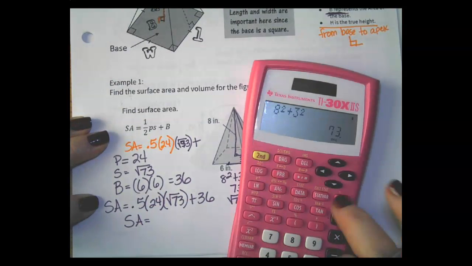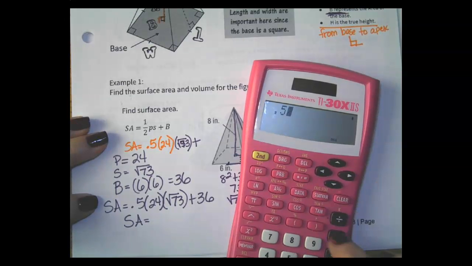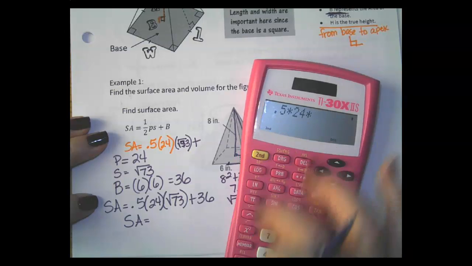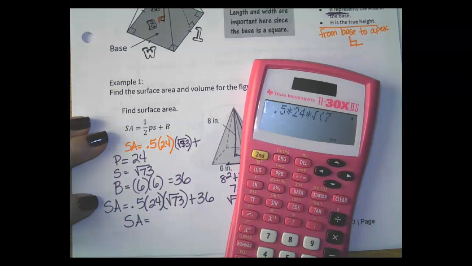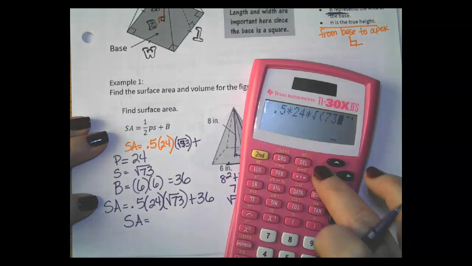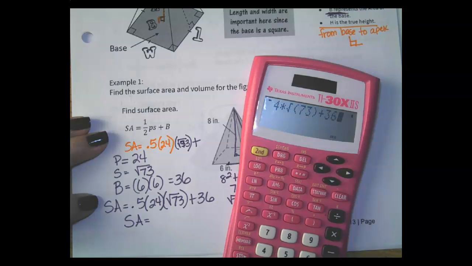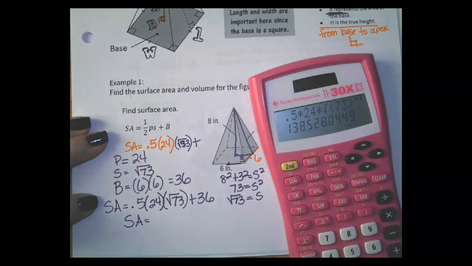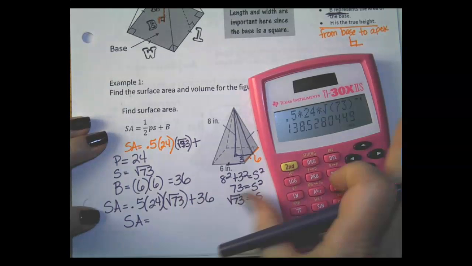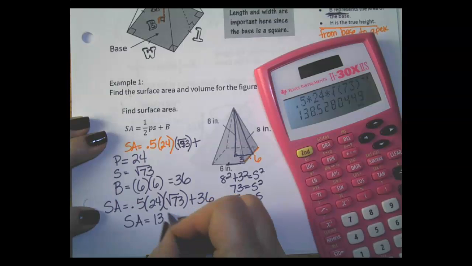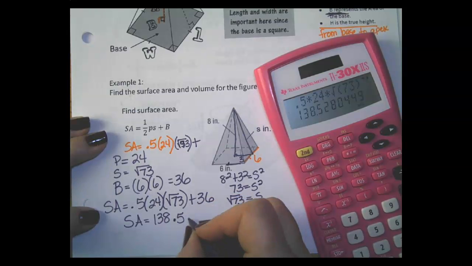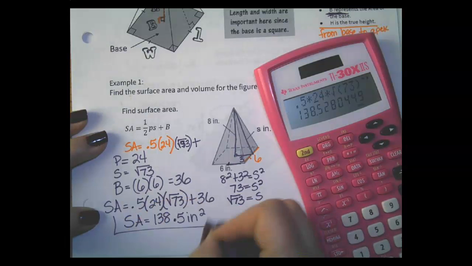All right, so let's punch this into the calculator and see what this looks like. Times the square root of 73. That's lovely. Plus 36. I'm going to put my square root of 73 in parentheses. Plus 36. That's about 138.5. That's what my key has. So 138.5 inches squared is the surface area.